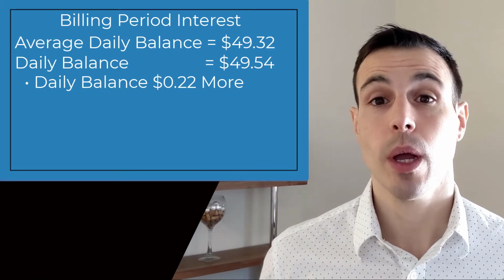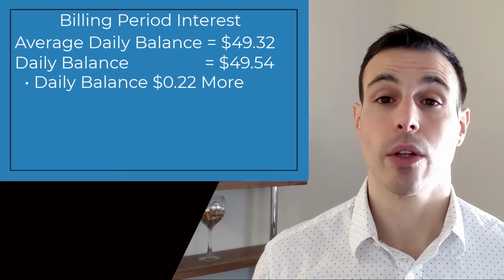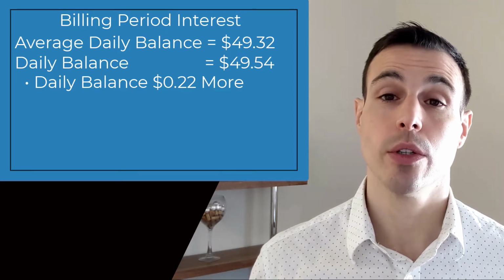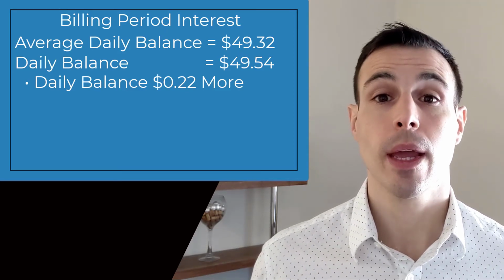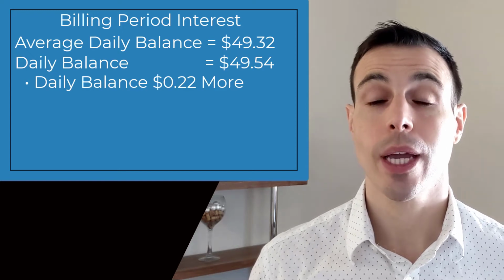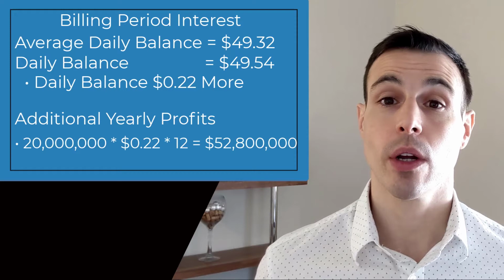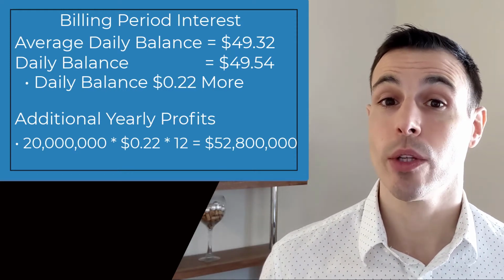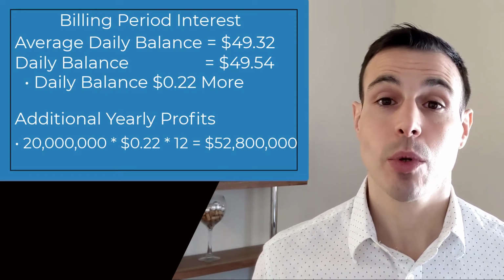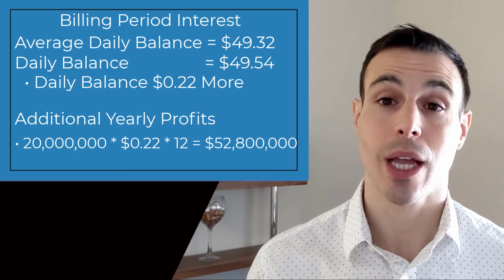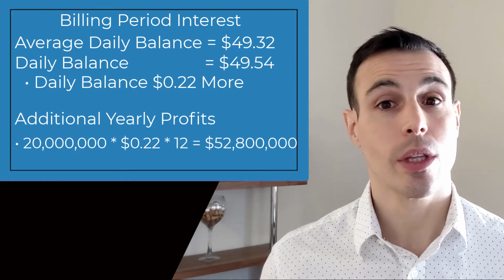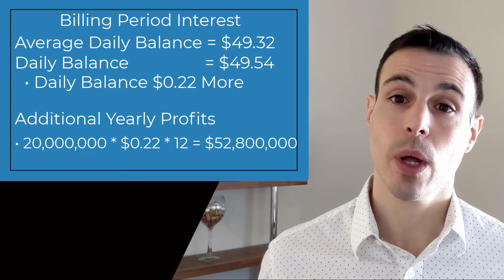So, just as an aside, on an individual level, the difference between the two methods is pretty negligible. But the reason there are two ways of calculating interest is because for a large institution, so think about a large bank here, this seemingly small tweak in the formula can have a huge impact on the bottom line. So for example, if a bank has 20 million credit card customers, each paying an extra 22 cents per month in interest, it adds up to over $52 million in profits at the end of the year. So again, on the individual level, not particularly meaningful, but that's why you have two methods.